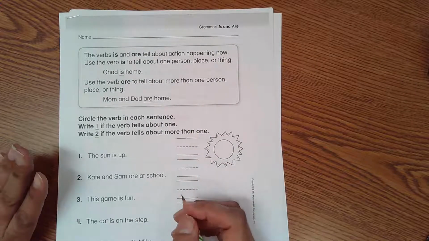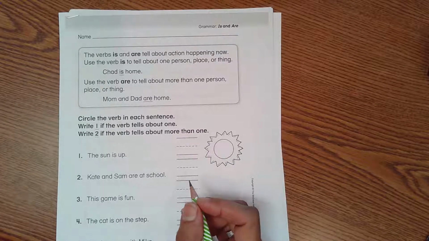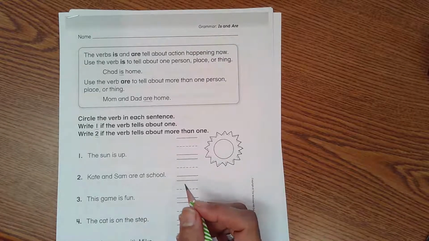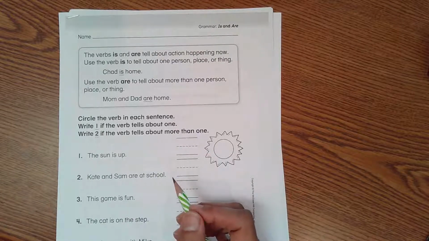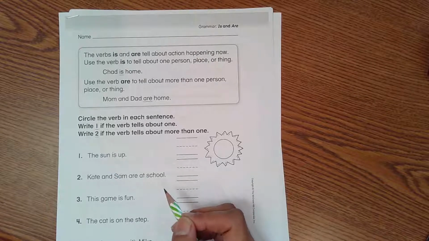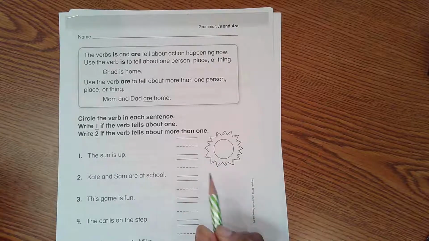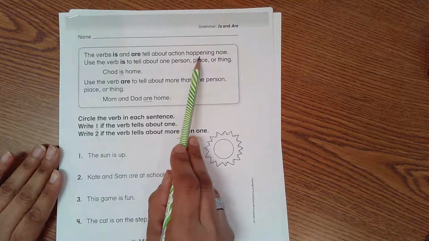So first we know the verbs are action words, then we learn about the present tense, which verbs show that action is happening now, and then we learn about the past tense, verbs that happened already, and future tense, that the action will happen. Didn't happen yet. Today we'll talk about the verbs "is" and "are" to tell about action happening now.